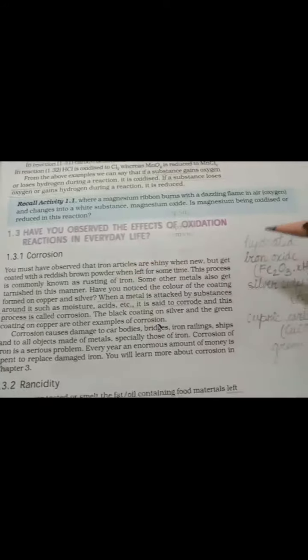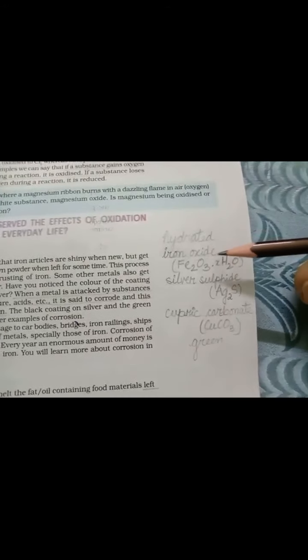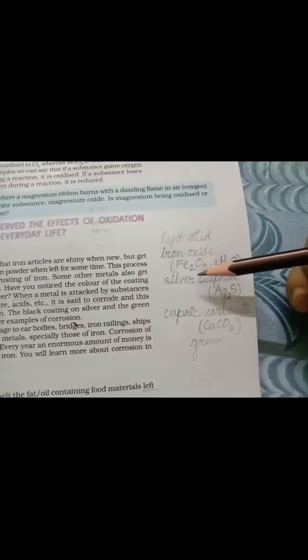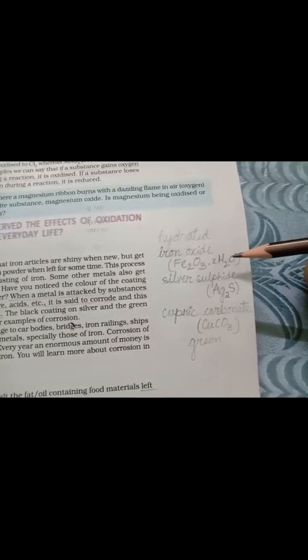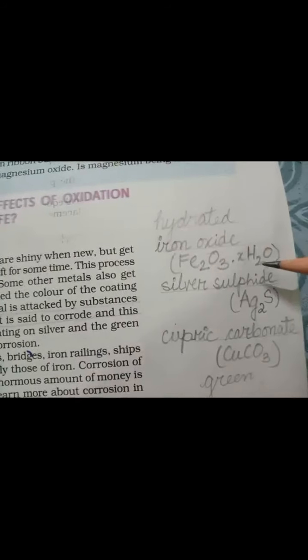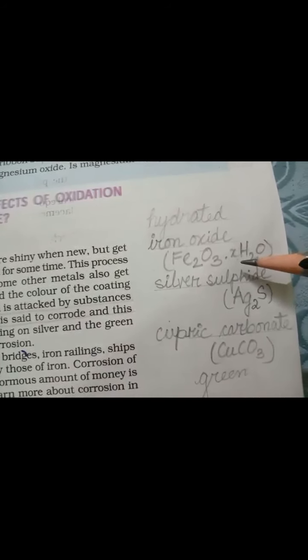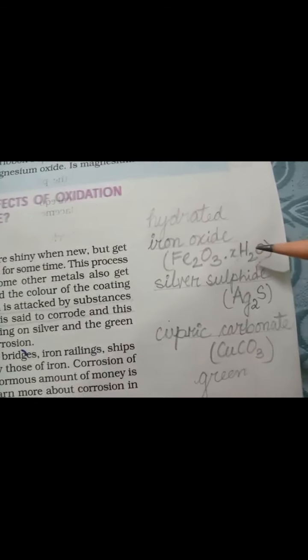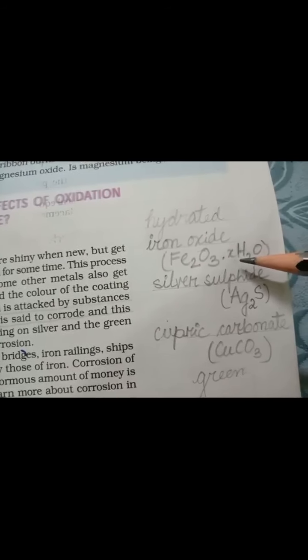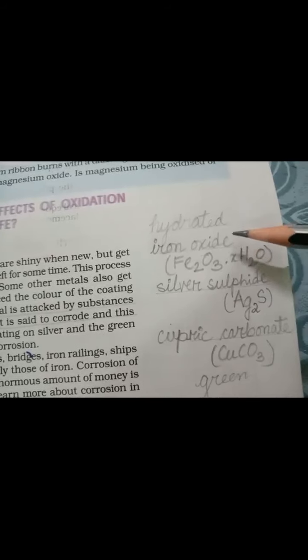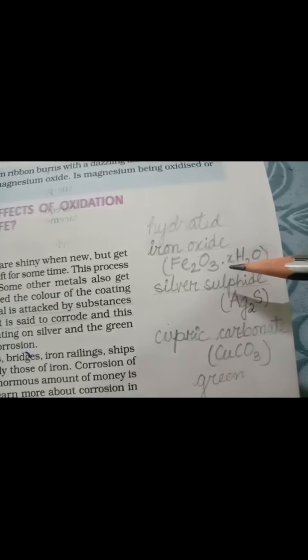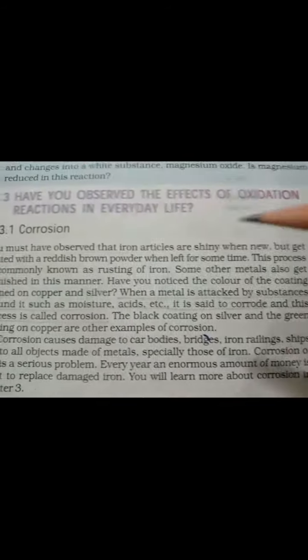Chemically, rust is hydrated iron oxide, that is Fe2O3.XH2O. Here X stands for a number of water molecules called water of crystallization, and the compounds which contain water of crystallization are called hydrated compounds. So hydrated iron oxide is rust, the reddish brown color substance which is formed over rusted iron.